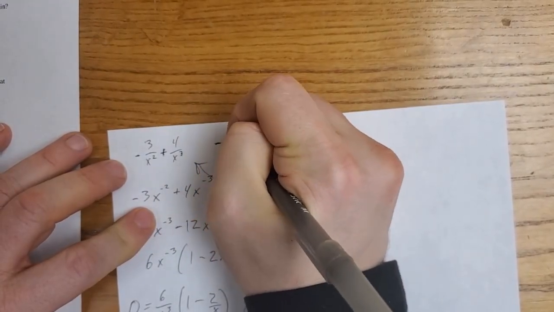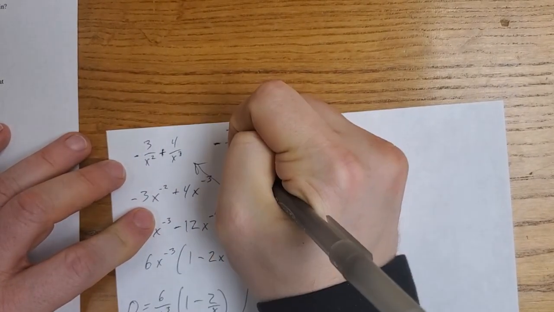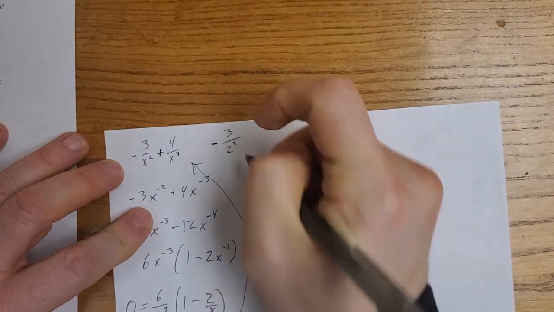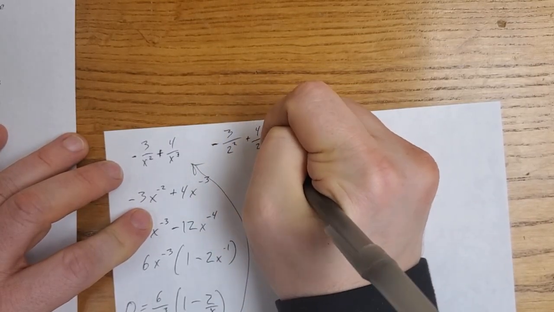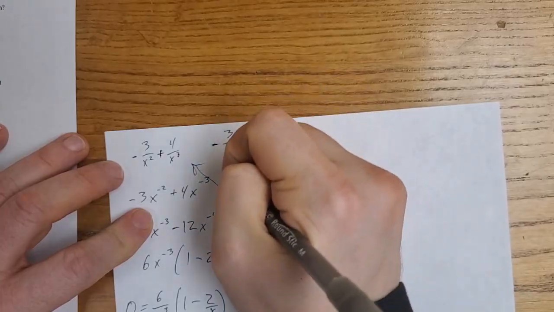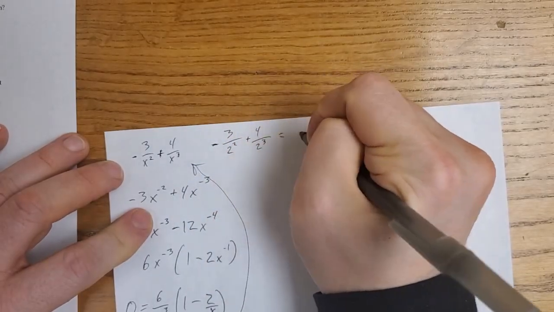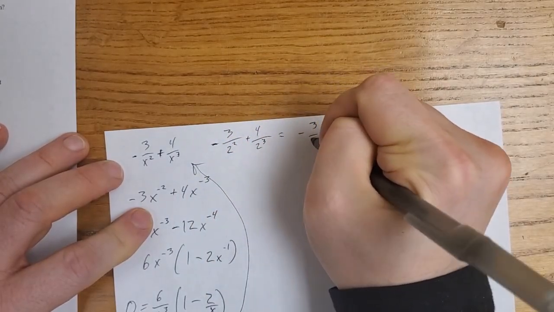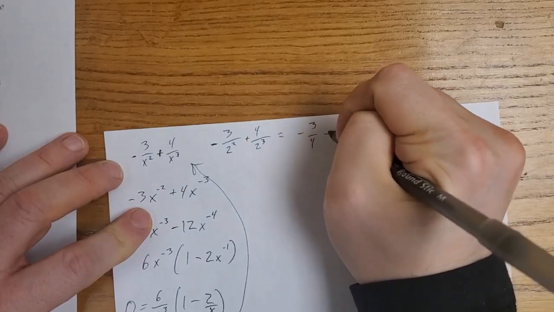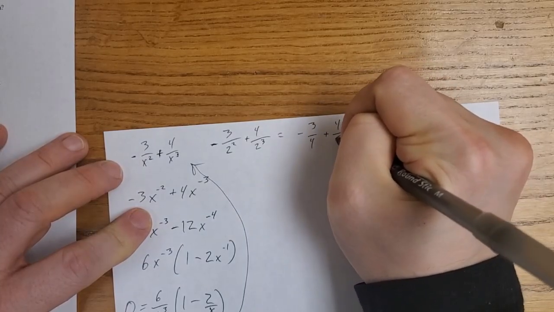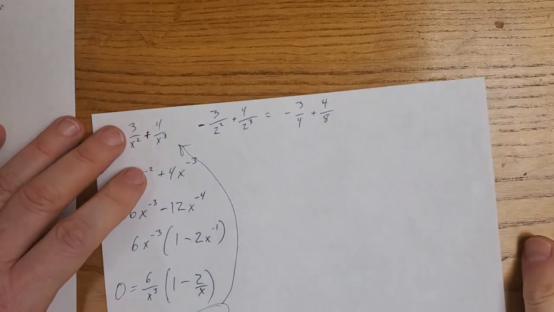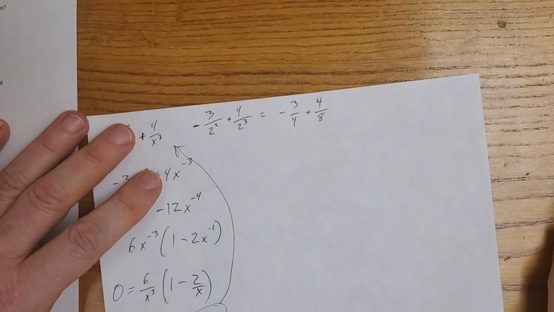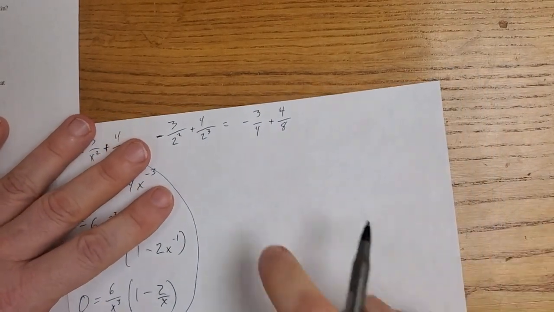So again, it's negative 3 over 2 squared plus 4 over 2 to the third. And that equals negative 3/4 plus 4 over 8. And we have to properly add these, we need to make a common denominator.